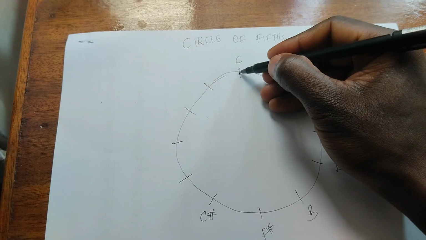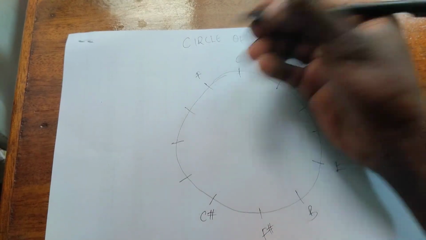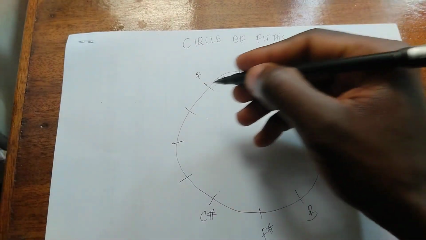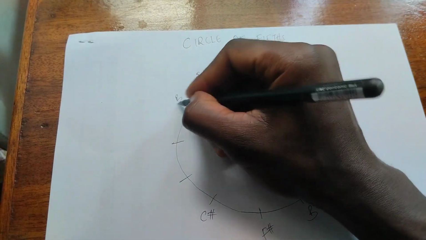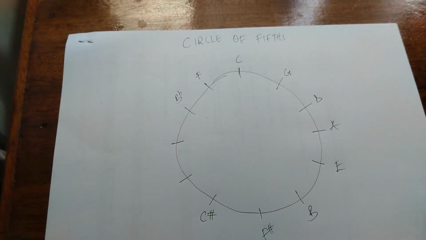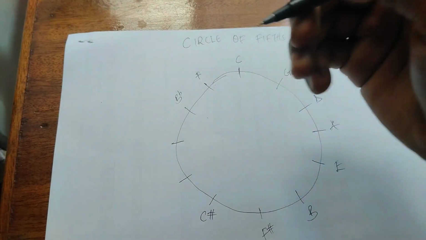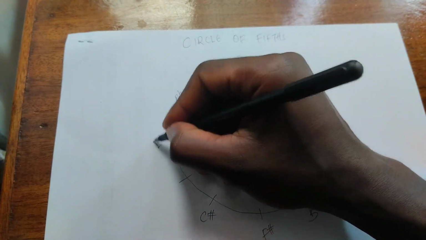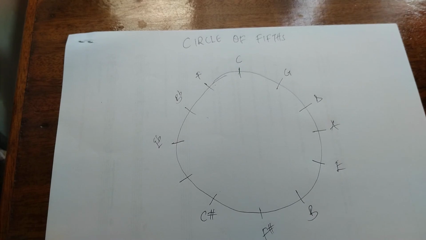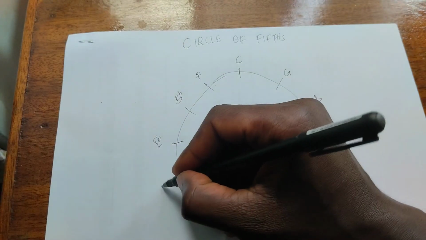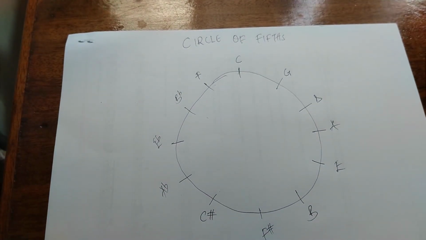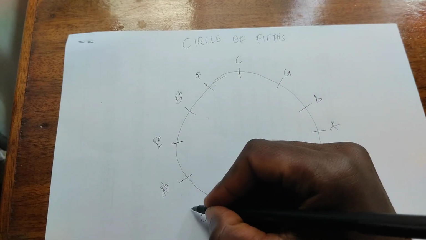Now, from C, we are going to move to F, which gives us a perfect fifth downward. From F, you go to B flat, a perfect fifth downward. From B flat, you move to E flat, a perfect fifth downward. A perfect fifth down from E flat gives you A flat. Then a perfect fifth down from A flat gives you D flat.